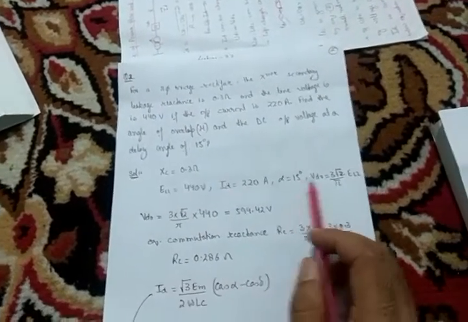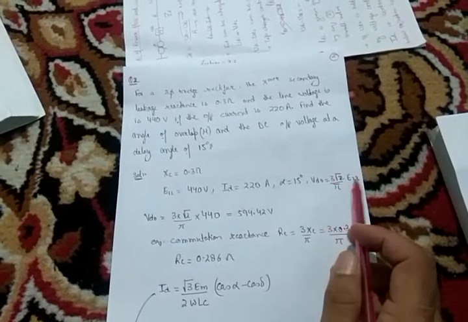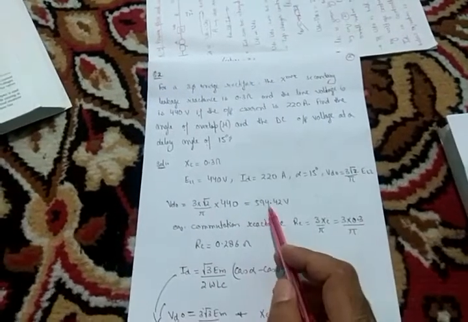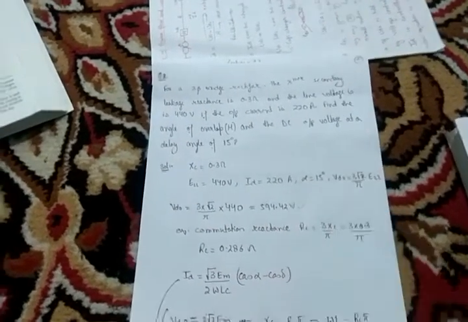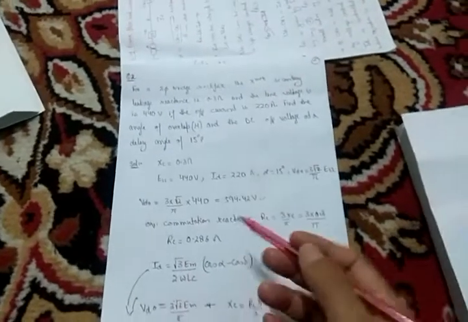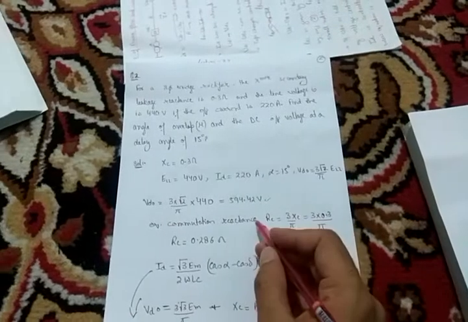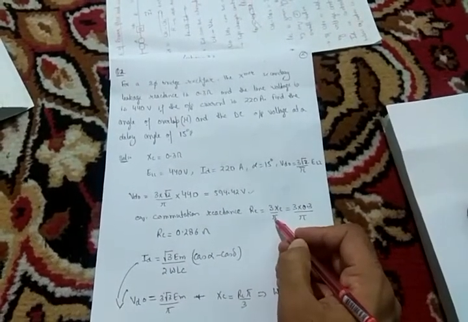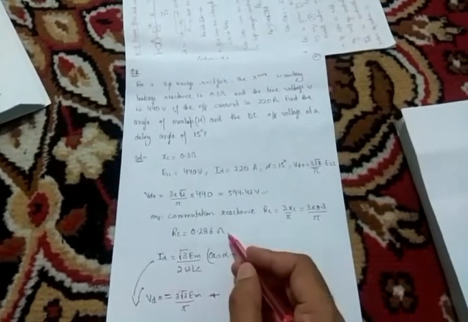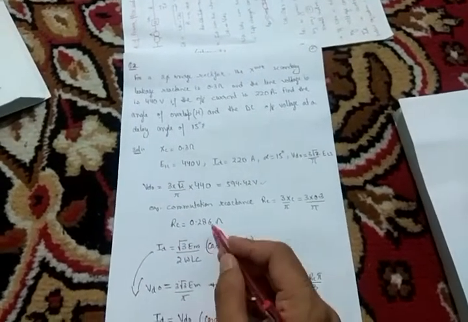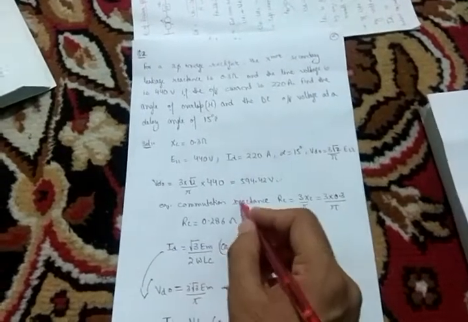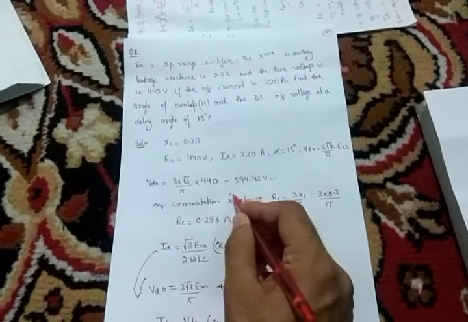Okay, alpha is 15 and VD naught is given by 3 root 2 upon pi into ELL. So VD naught is 594.42 volts. We know that if the commutation reactance is XC, the commutation resistance will be 3 XC by pi. So this gives me the equivalent commutation resistance equal to 0.286 ohm.